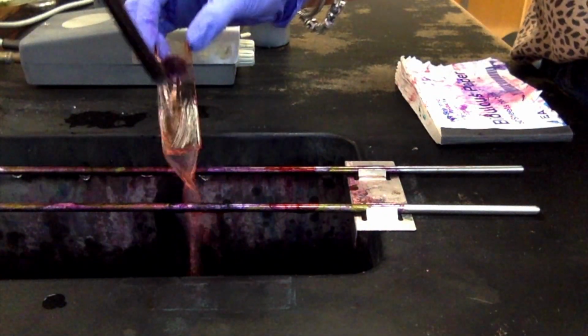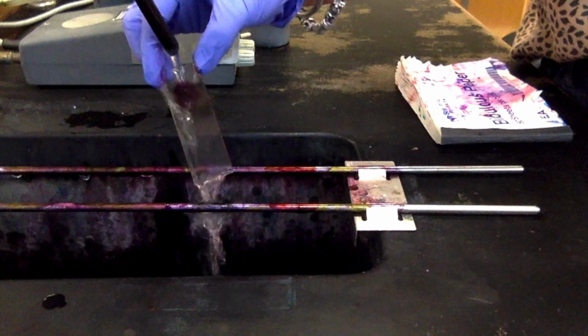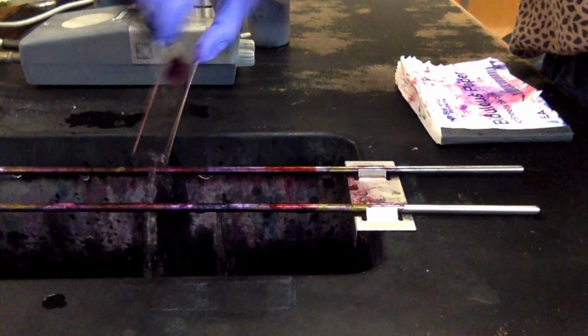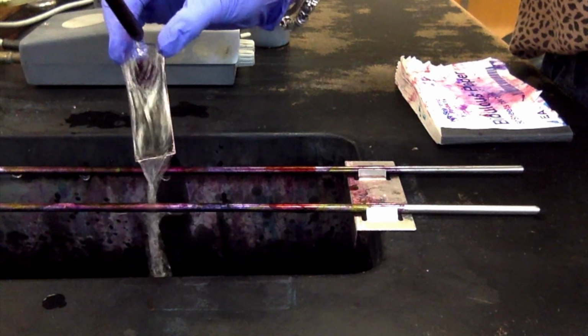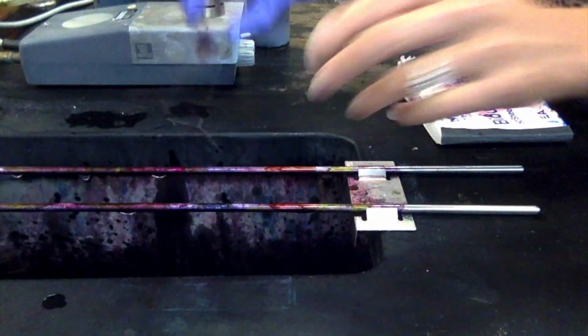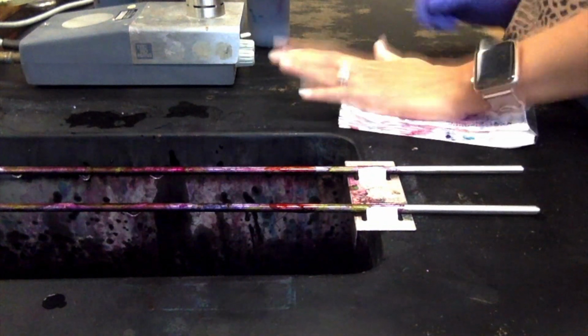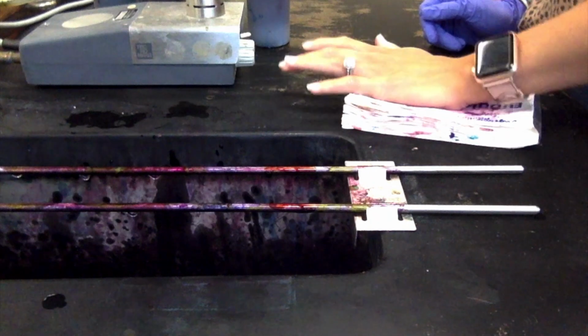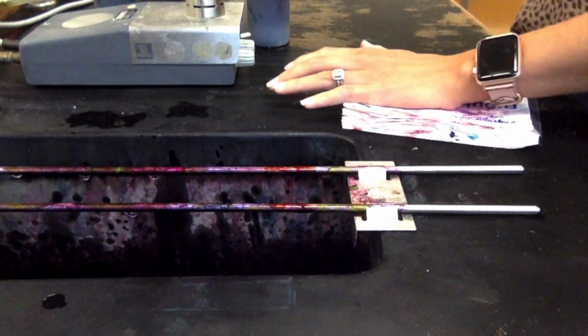Alright, so we're going to rinse the safranin off. Alright, and we're going to get as much of that water off as we can, then we're going to blot dry. Again, being careful not to press too hard, because we don't want to crack our slide that we just worked so hard on.